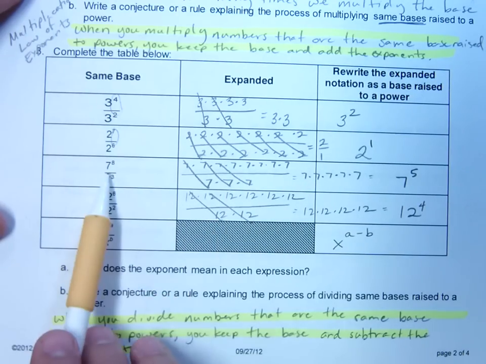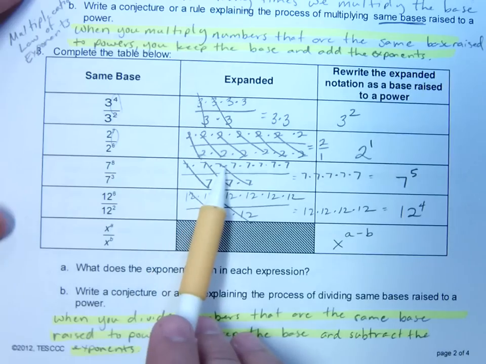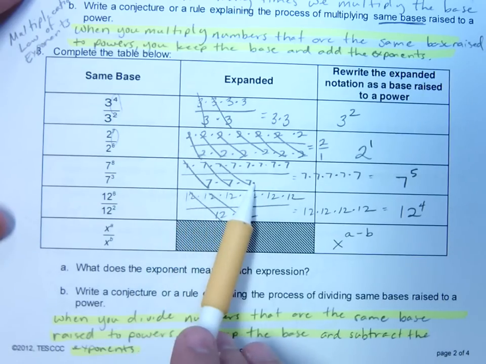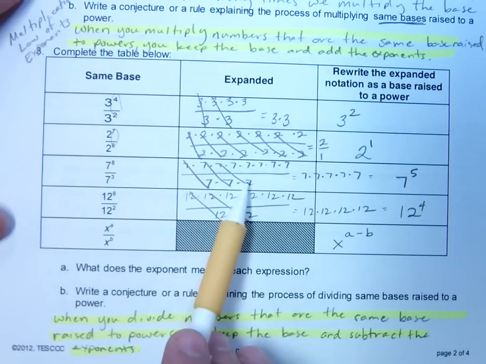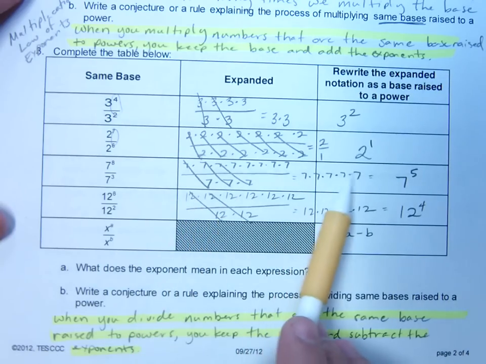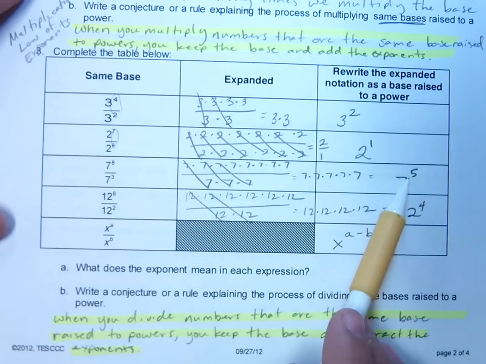7 to the 8th power is 8 sevens: 1, 2, 3, 4, 5, 6, 7, 8. Over 7 cubed, which is 3 sevens: 1, 2, 3. Cancel out, cancel out, cancel out. That leaves us with 1, 2, 3, 4, 5 sevens. So 7 to the 5th power, or 8 minus 3.